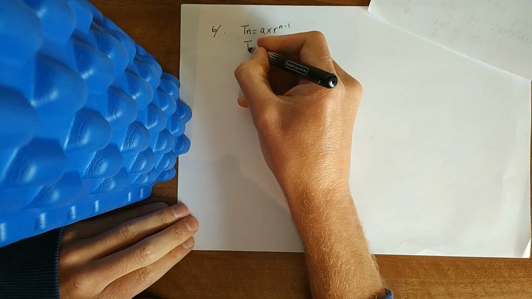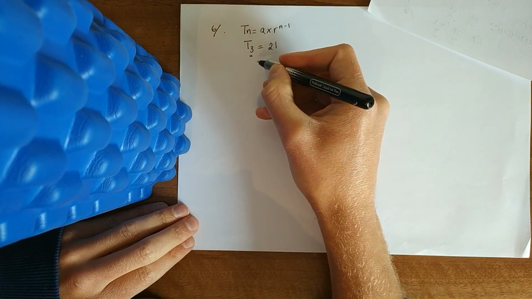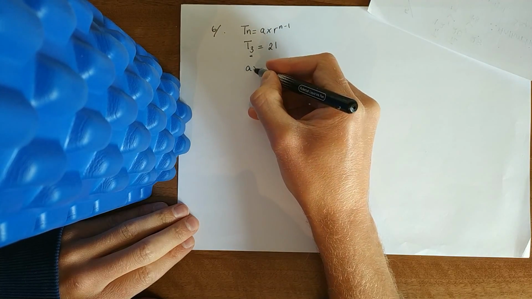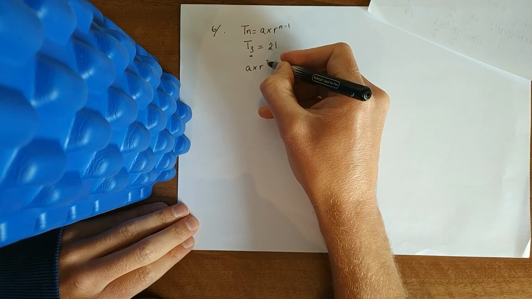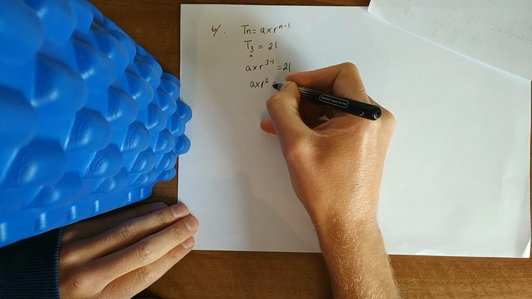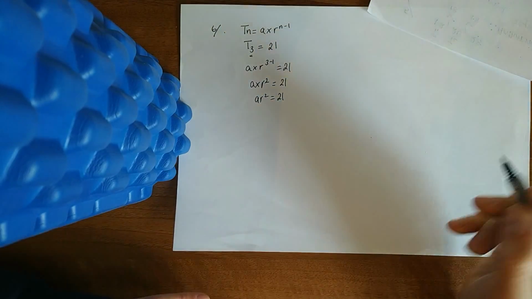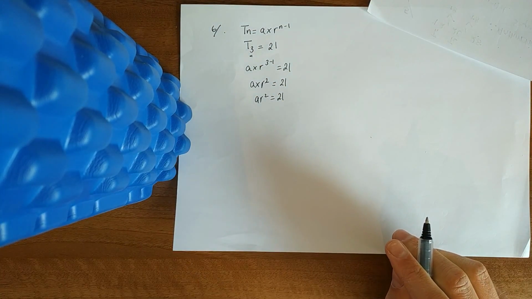Let's change our English into maths. T of 3 is equal to 21. Again, your 3's gone in for your n. So it's a by r^(3 minus 1) is equal to 21. A by r squared is equal to 21. Not much we can do there.